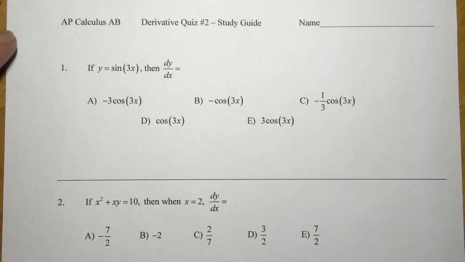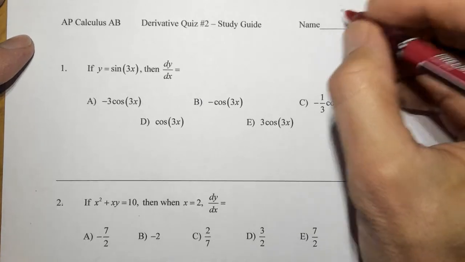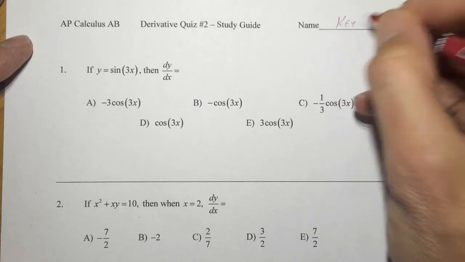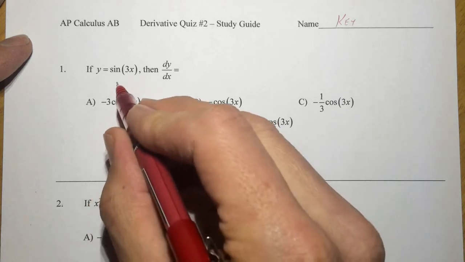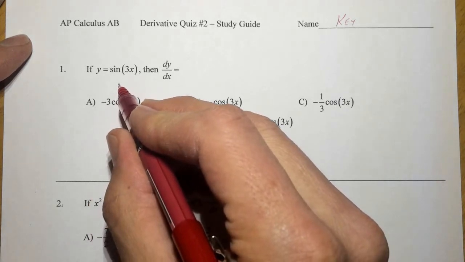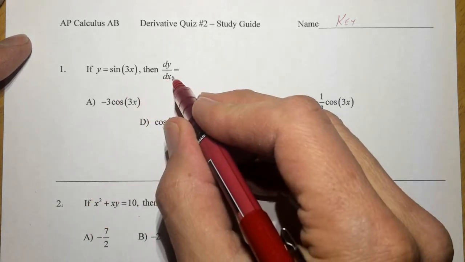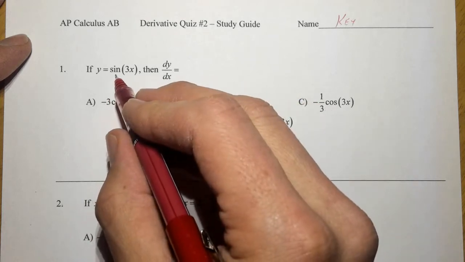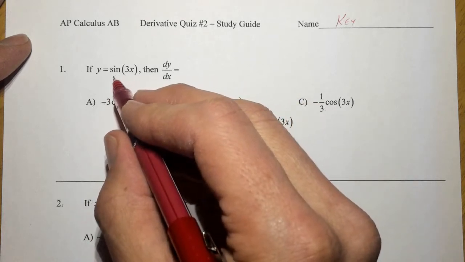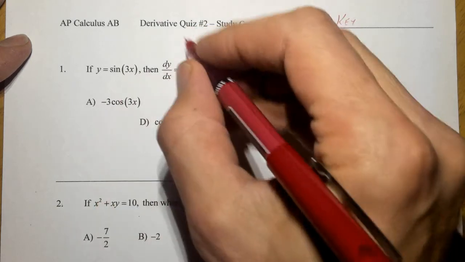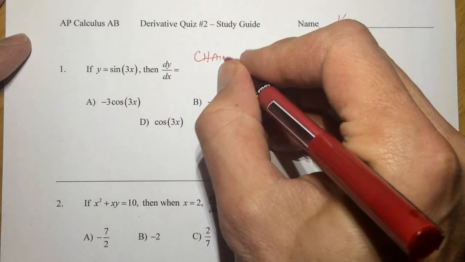Here's the key for the second derivative quiz. On page 1, we're beginning with the function y equals the sine of 3x, and we're asked to find its derivative. So we see that we have the sine of an inner function. We have a composite function here. So this is going to require the chain rule.